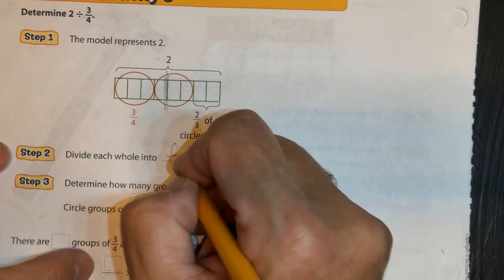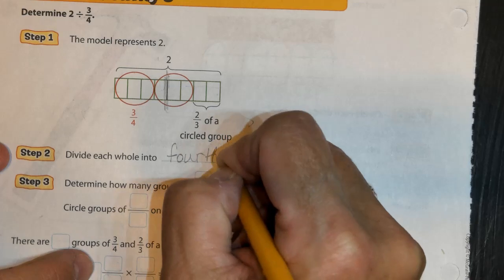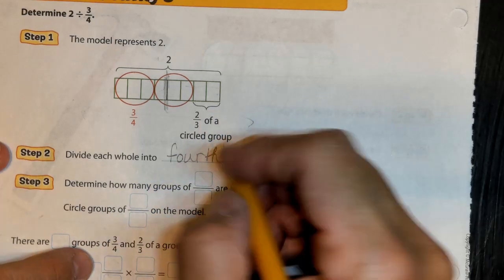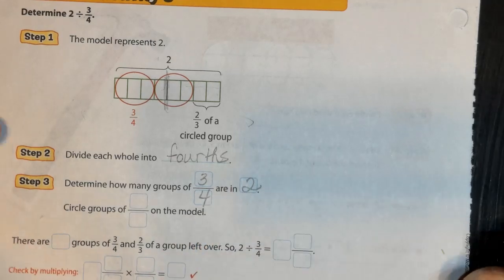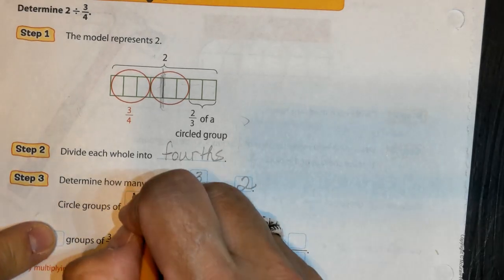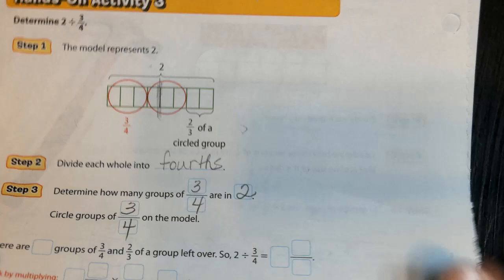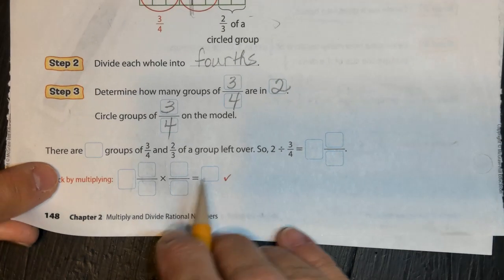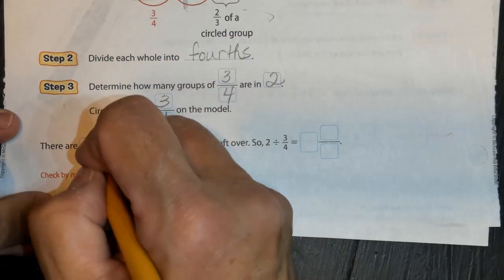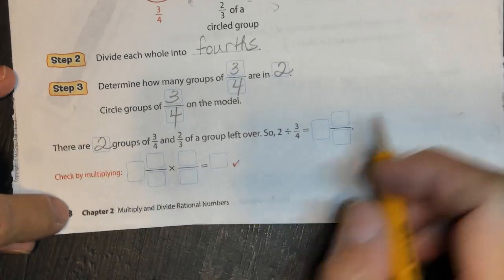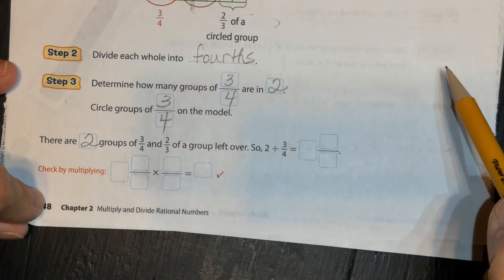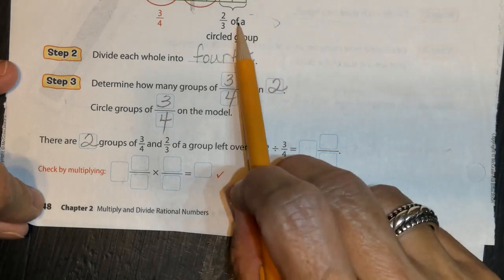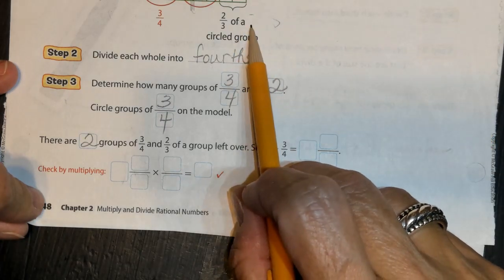First, let's put that we divided this into fourths. Determine how many groups of 3/4 are in the 2 wholes, right? You circle the groups of 3/4, and we ended up with how many groups? Well, we ended up with 2 groups of the 3/4, but we had 2/3 of a circled group left over.